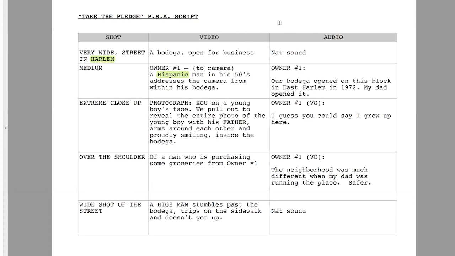He's a Hispanic man because our demographics say that the majority of bodega owners are Hispanic, in his 50s, because remember, the demographics said they were between their 40s and 70s, I think it said. And he talks to the camera from within his bodega. And he says, our bodega opened on this block in East Harlem in 1972. My dad opened it. So here we have my dad, because remember, family was important, and East Harlem again.